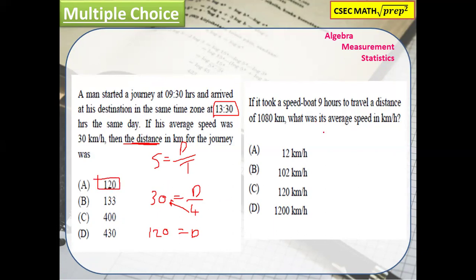Next question is very similar. Let's declare that the speed is equal to distance over time. See? So it took 9 hours to travel a distance of 1,080 kilometers. What's the average speed? So speed is equal to 1,080 over time, which is 9 hours.